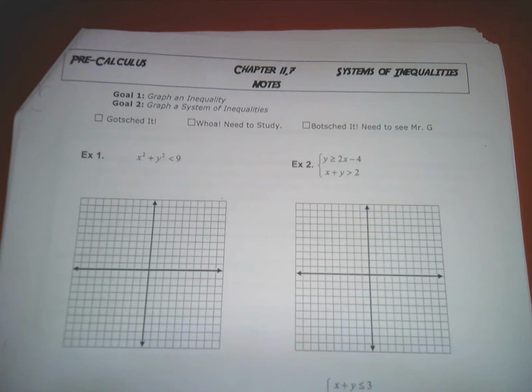Now, the thing is, though, when we're doing this, we're not just graphing lines. We're going to graph some parabolas, some circles, and some lines, okay? So we are going to do some nonlinear stuff as well. So let's go ahead and get started.